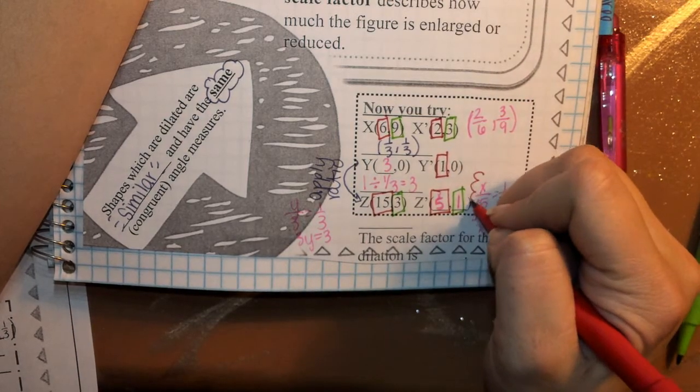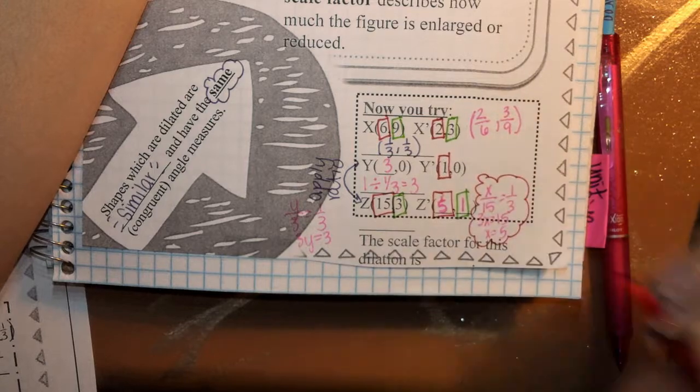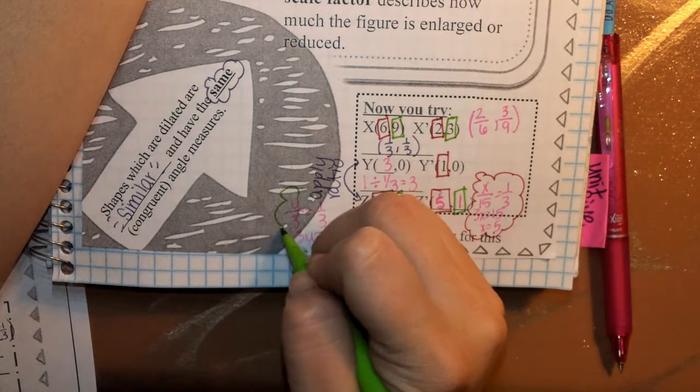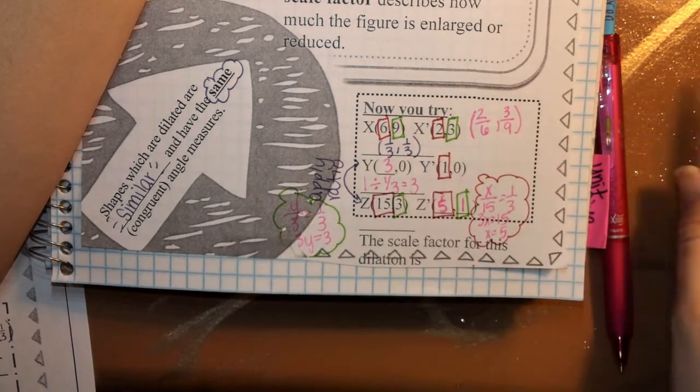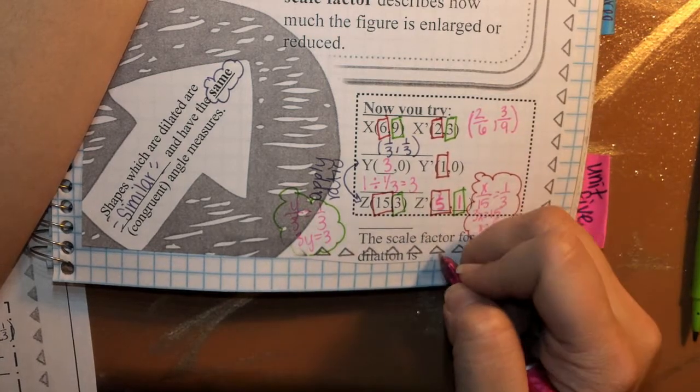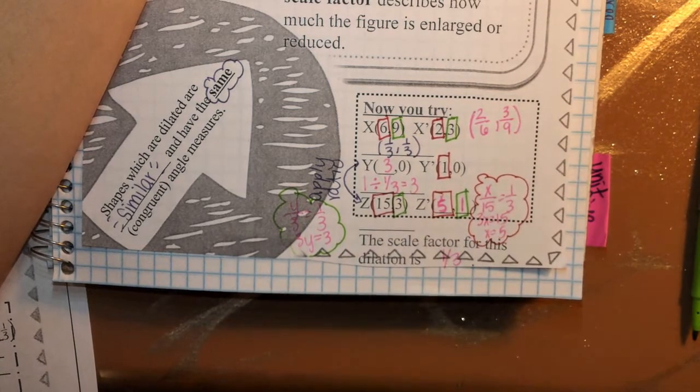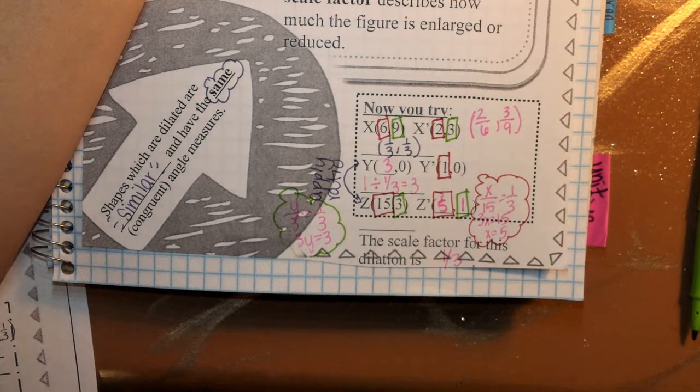And this is our red part. This is our green part. And the scale factor for this is 1/3. And that's how you make your new coordinates each time.